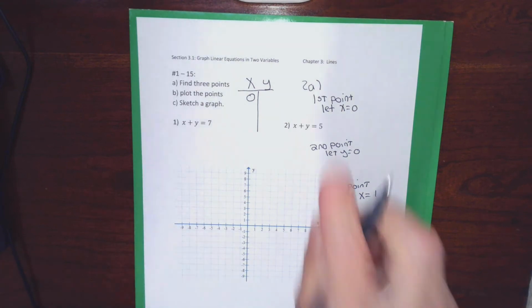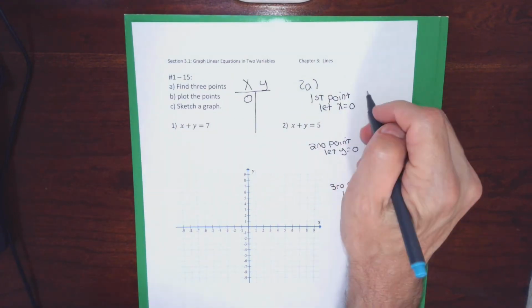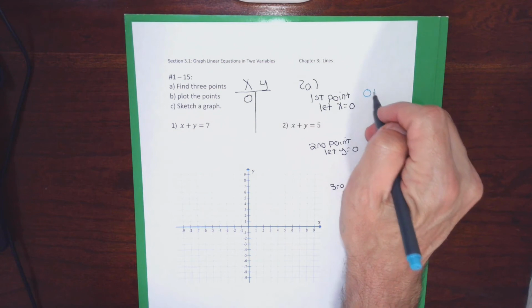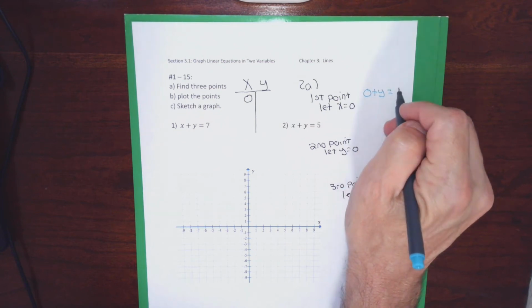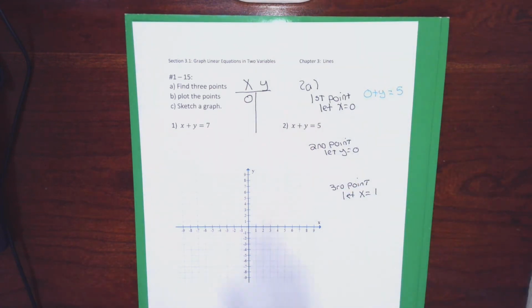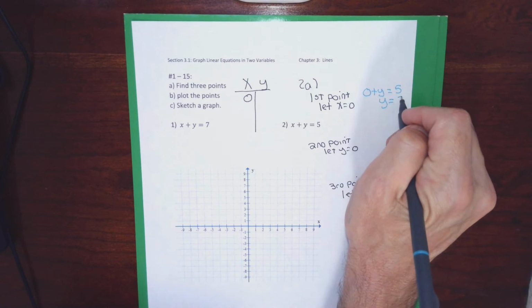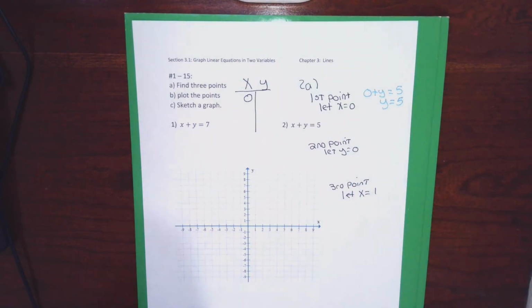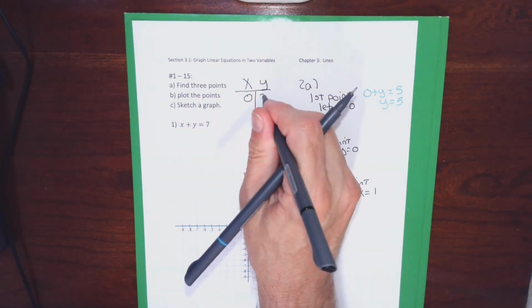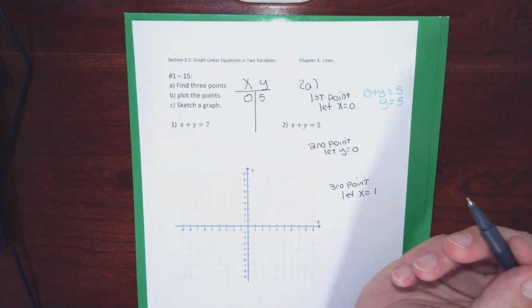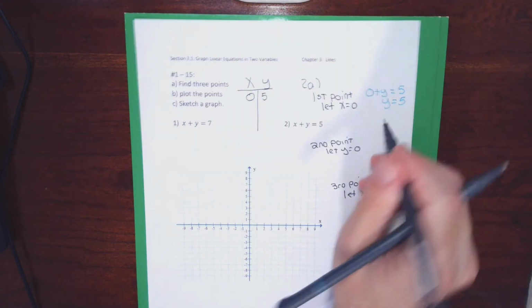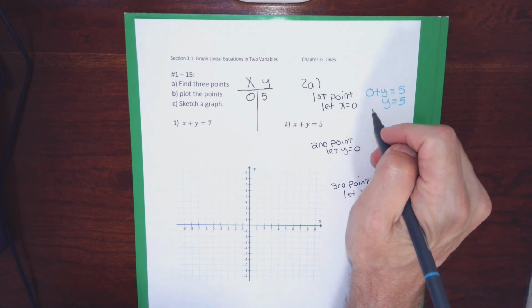So algebraically, I'm just going to take the x in the equation and change it to 0. And I'm going to do the algebra. Well, there's almost no algebra there. 0 plus y is just y. This gives me y equals 5. And I'm going to write that in my table, next to the y.